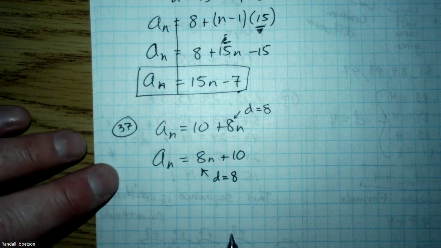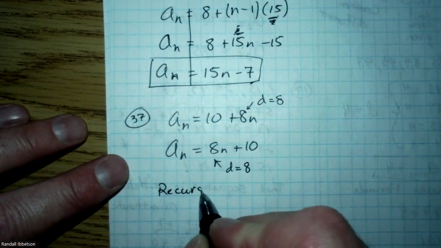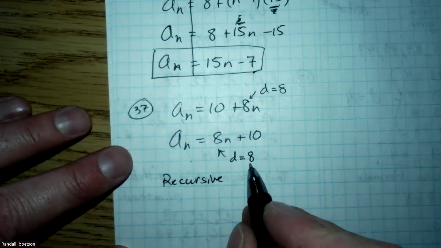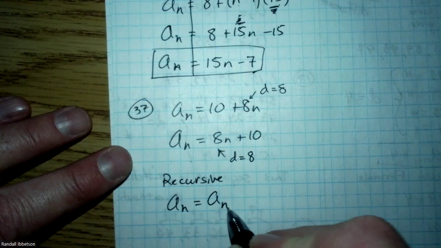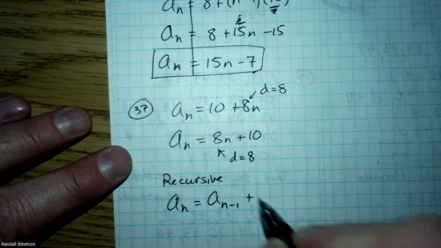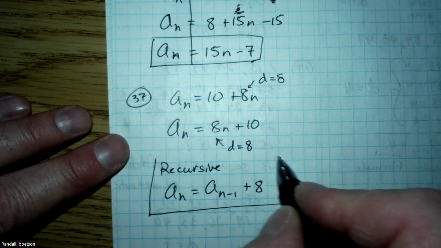So now that I know that, I can write my recursive formula. Because for the recursive formula, all you need is d, 8. So you can write a sub n equals a sub n minus 1 plus or minus, depending on the sign, a common difference. This is the answer for number 37.